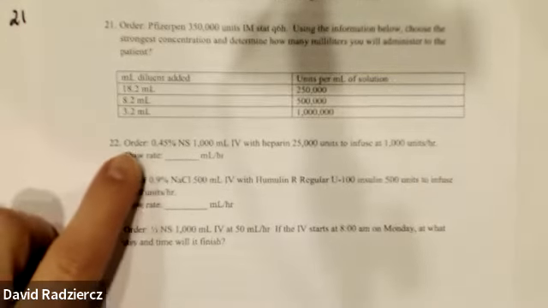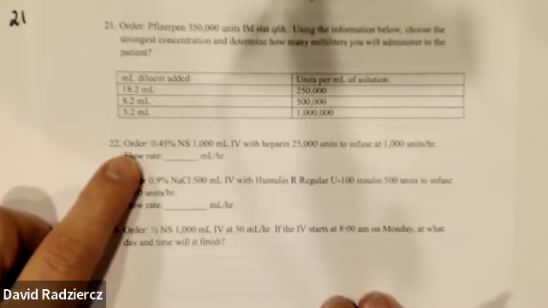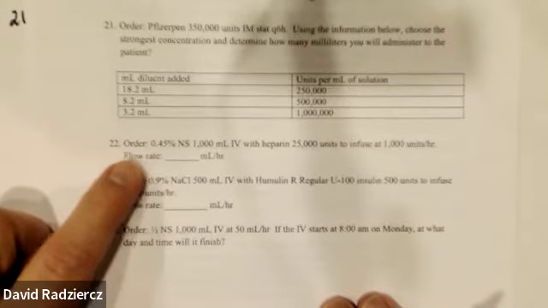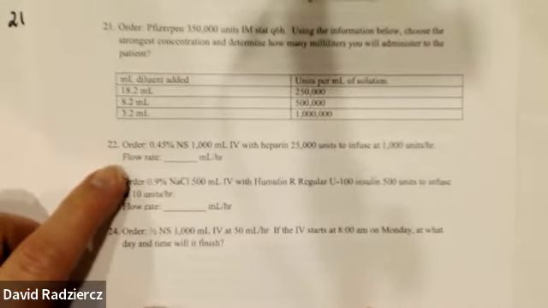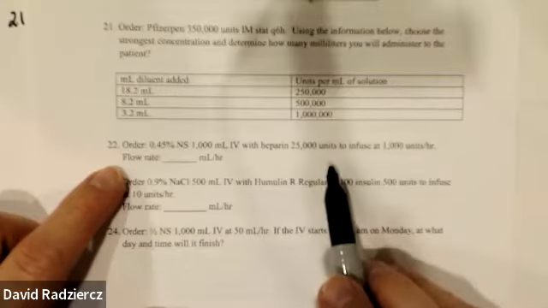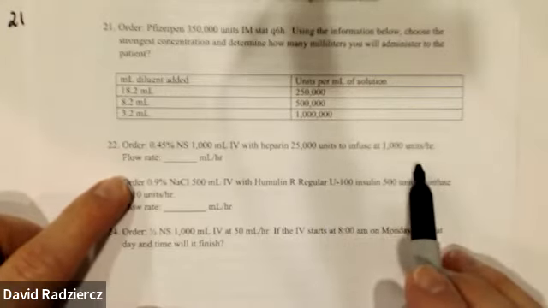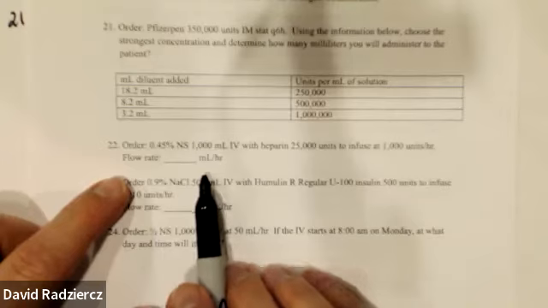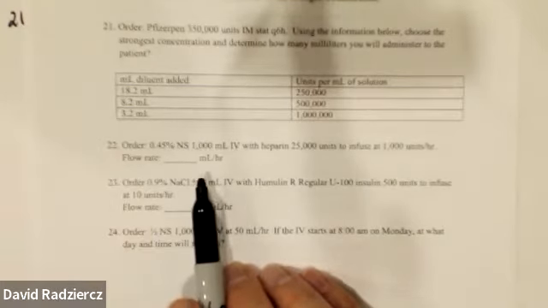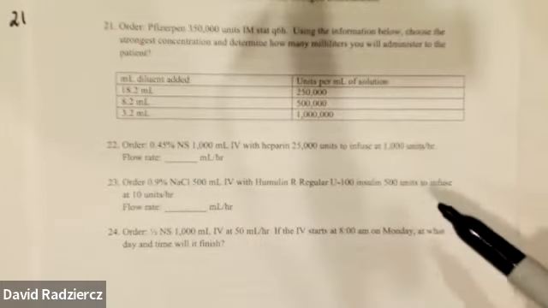So let's do 22. So 22 says the order is 0.45% normal saline, 1,000 milliliters IV with heparin, 25,000 units to infuse at 1,000 units per hour. Calculate the flow rate in milliliters per hour. Now, the thing that's tricky about this is it just seems like it's all backwards. But when you get to the protocol, you'll see why we have questions like this.